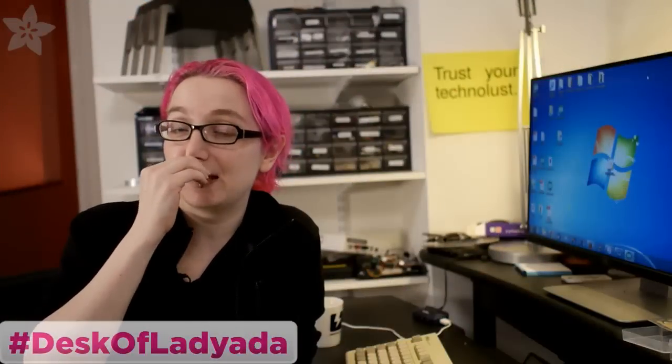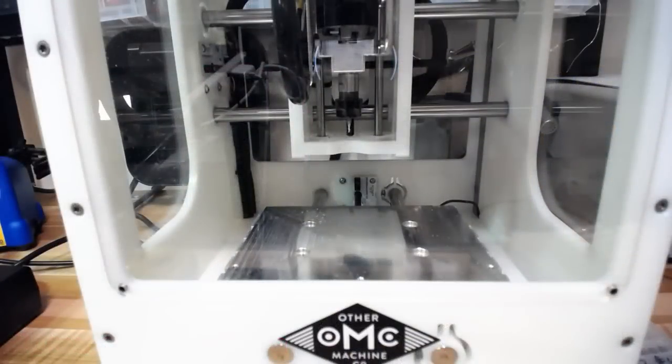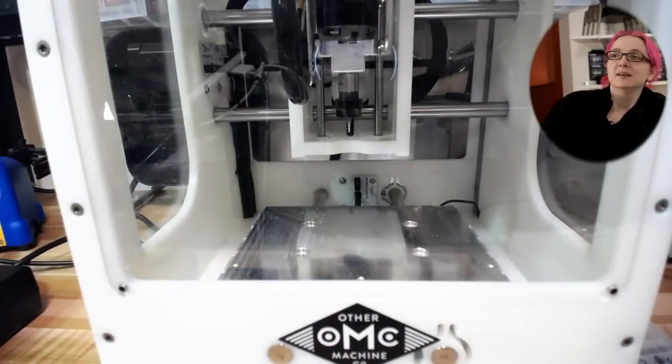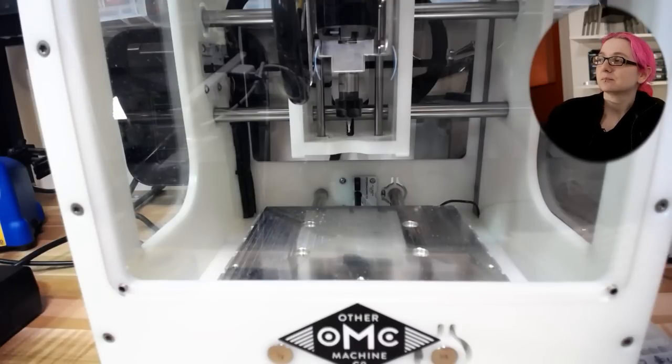We're rocking out. On the last episode of Desk of Lady Ada, which was yesterday, we milled out a circuit board, and you can watch this on youtube.com/Adafruit. A couple thousand people already watched it. It was really cool. It was the first and only time that I know of that someone did a live broadcast of milling a PCB tester that you made. And we're going to put together that tester probably tomorrow night.